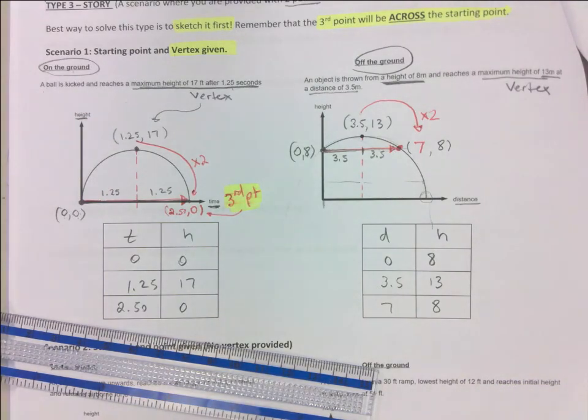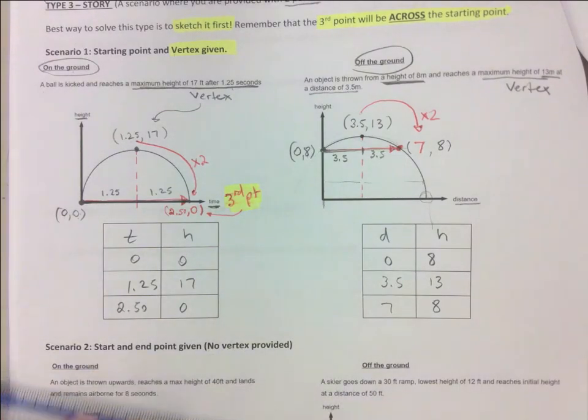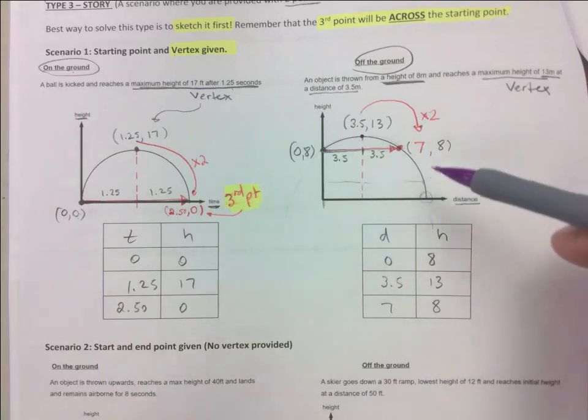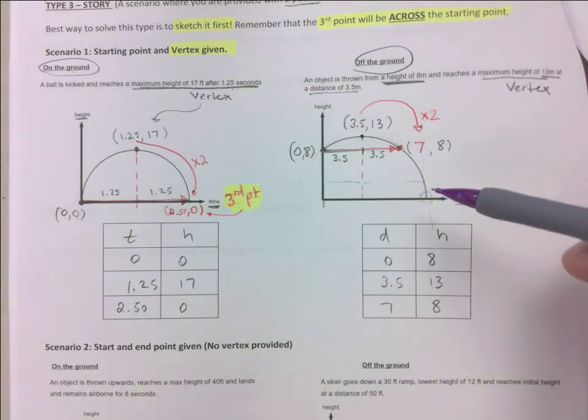One thing I don't want you to think is that it's always going to be like this, every single time. There have been questions where all 3 points are given, where the problem actually mentions all 3 points. In that case, way easier. Just come up with a table, put them into L1 and L2, and away you go. I'm just focusing right now on the ones where you don't have all 3 points, so you need to come up with a third. Okay?